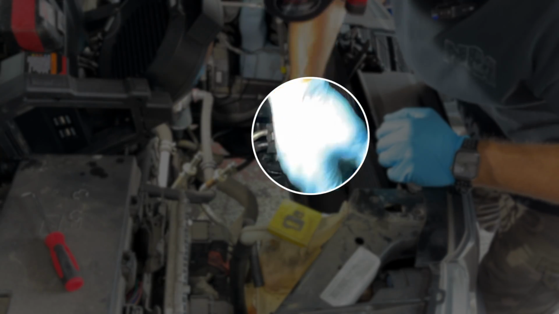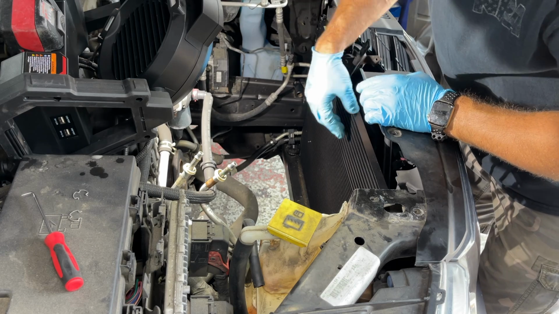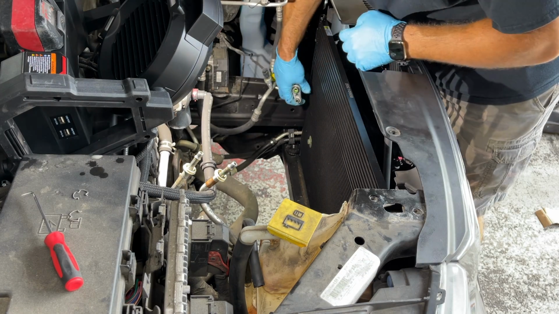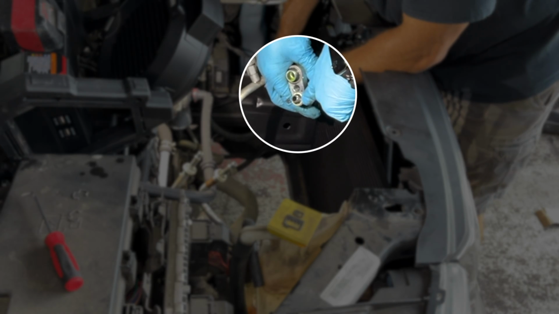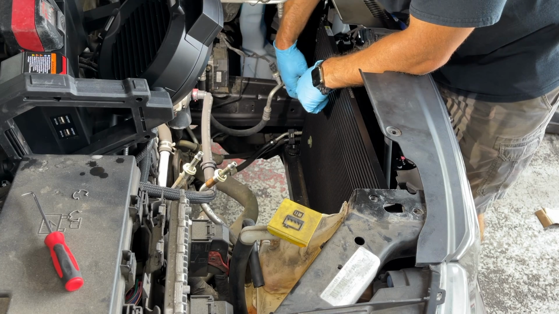See the pins pop through. The cooler is back installed. Now we can put these lock-in washers back in place. We have these two seals here for the AC lines. You should change them now. Okay.